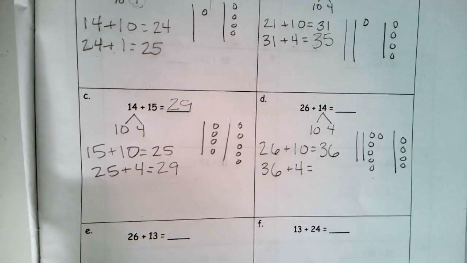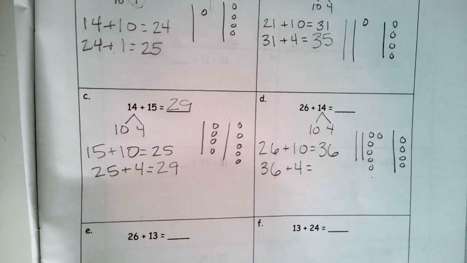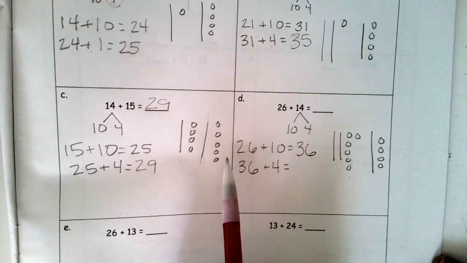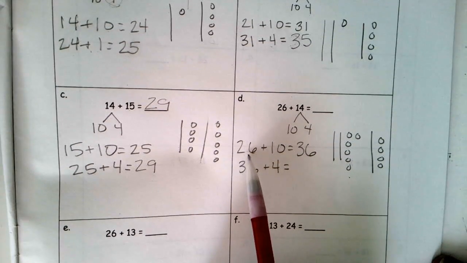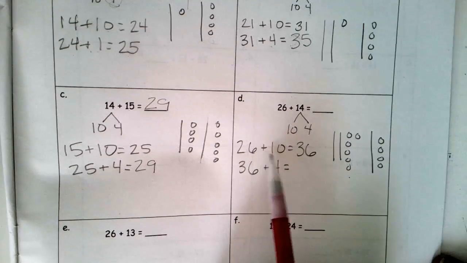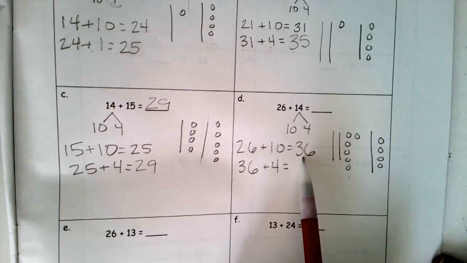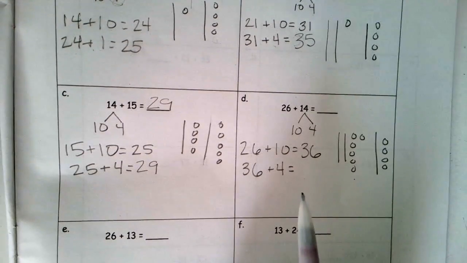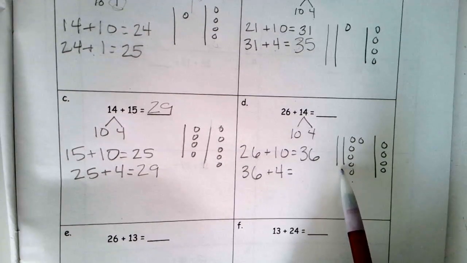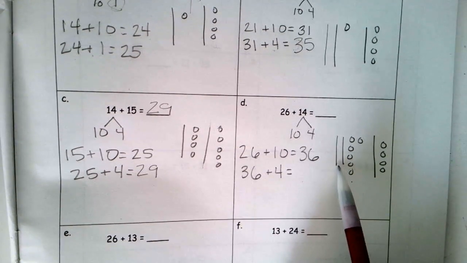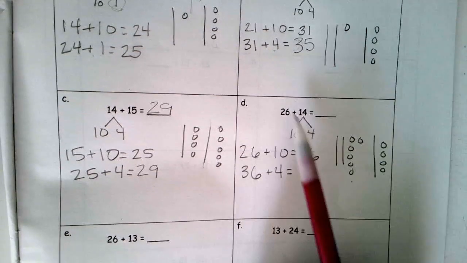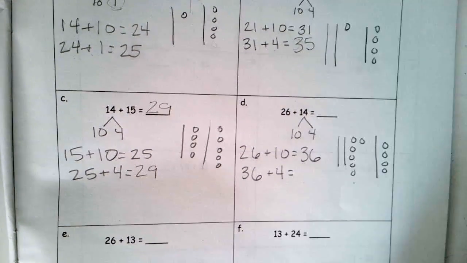All right. Hopefully you're only pushing play because you have your work done and you're going to check your answer with me. For our number bond number sentences, we have 26 plus 10 equals 36, and 36 plus 4 equals something. All right. If we have a picture or quick draw strategy, we have 2 10s, 6 1s, and we have 1 10, 4 1s to show 26 and 14.